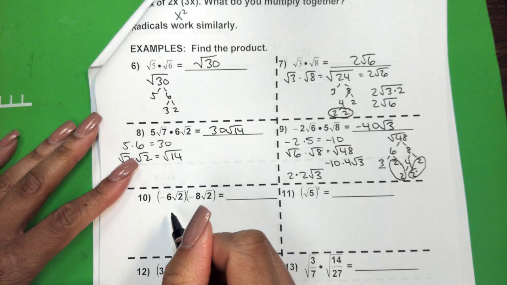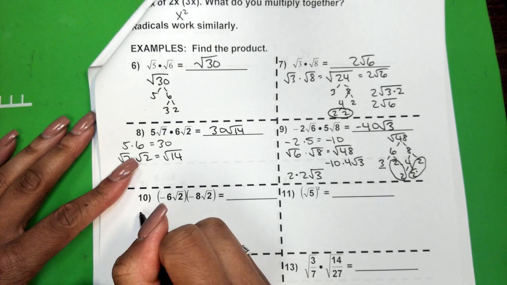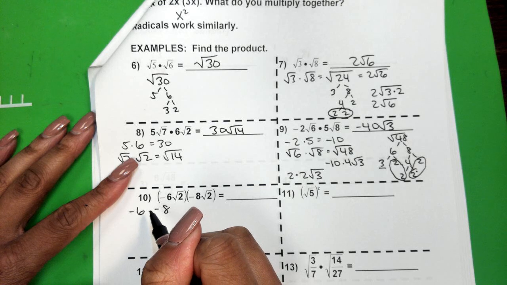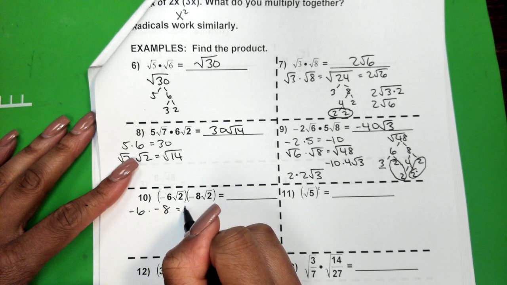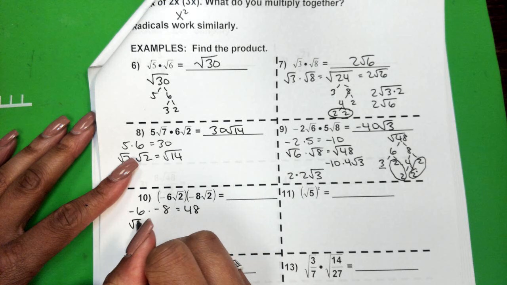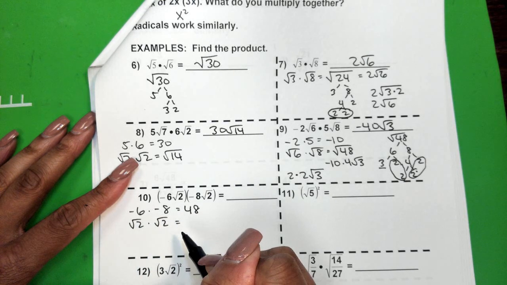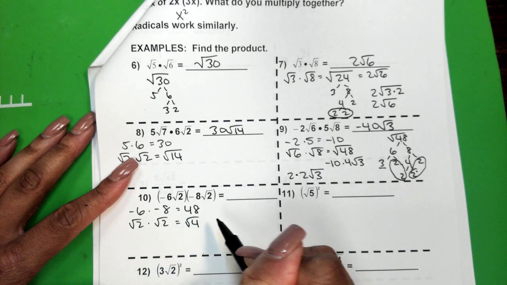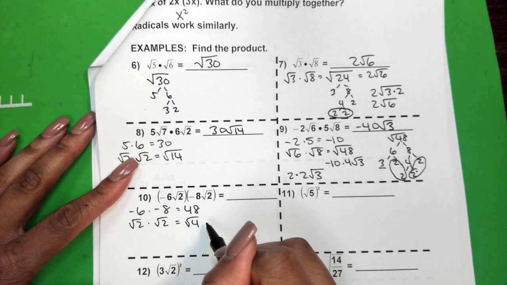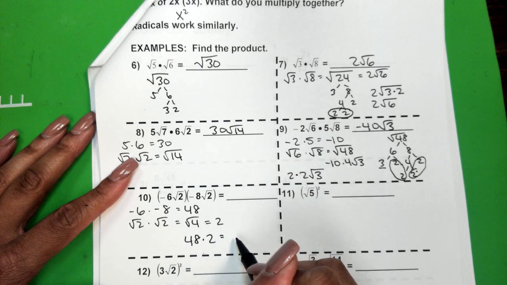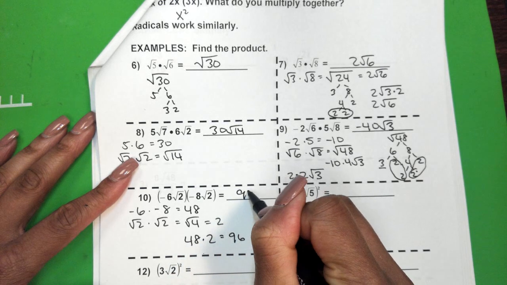Alright, our next one is still doing the same thing. I have negative 6 times a negative 8, which gives me a positive 48, and I have square root of 2 times square root of 2. Well, square root of 2 times square root of 2 gives me square root of 4. But what is the square root of 4? Square root of 4 is 2. So I'm left with 48 times 2, which gives me 96.